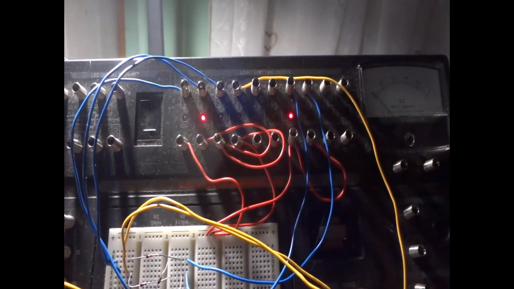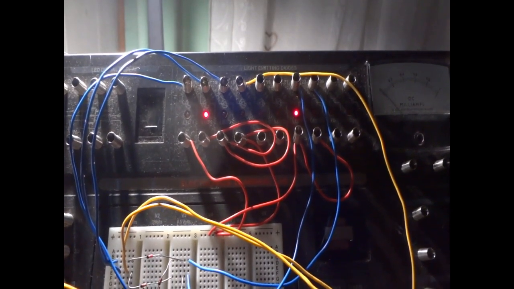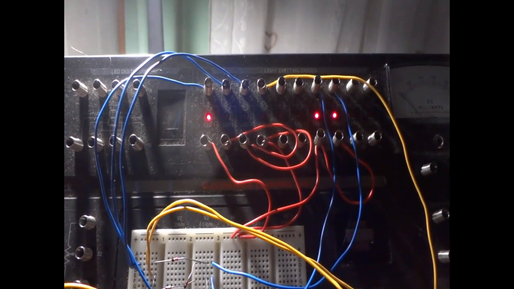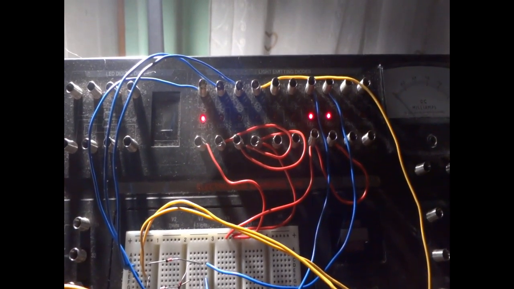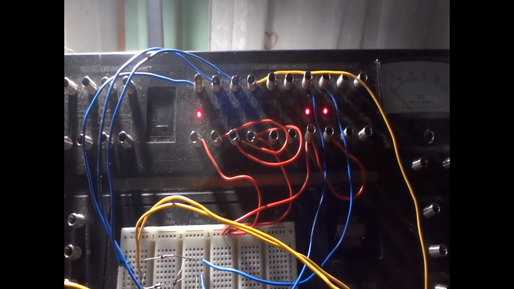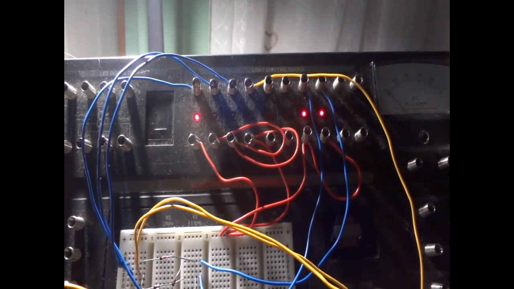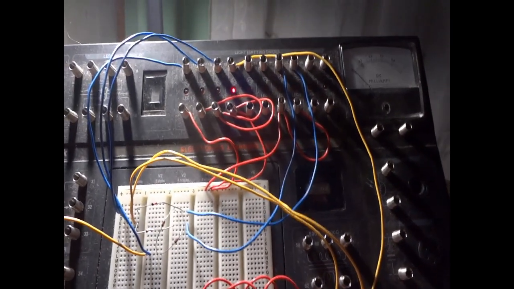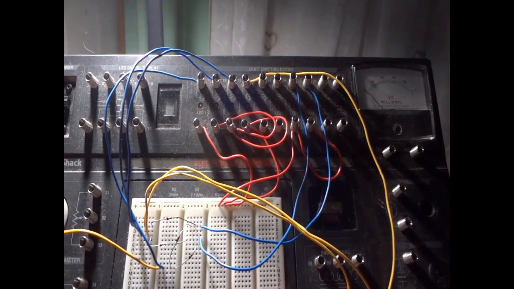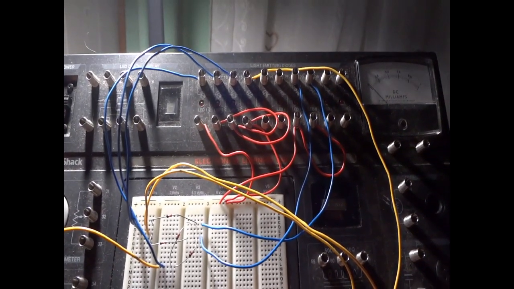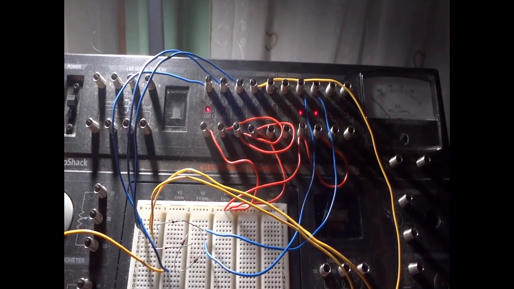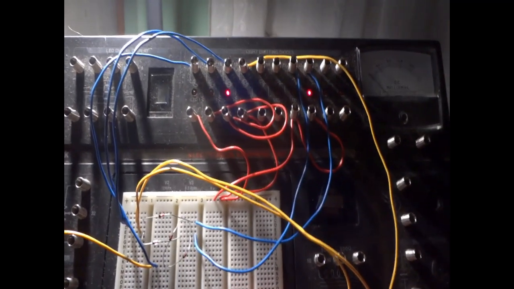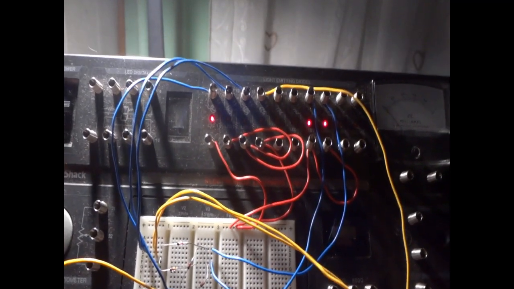Line 3 lights up the encoded bit 2. And line 4 outputs to both, so both encoded bits 1 and 2 are lit. So that's basically how the encoder works. See, bit 1, bit 2, bit 3, bit 4, just like that. It's encoding. It's taking 4 lines and encoding them into 2 lines.